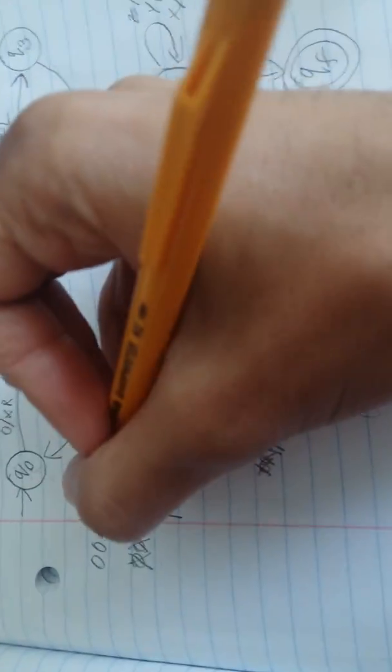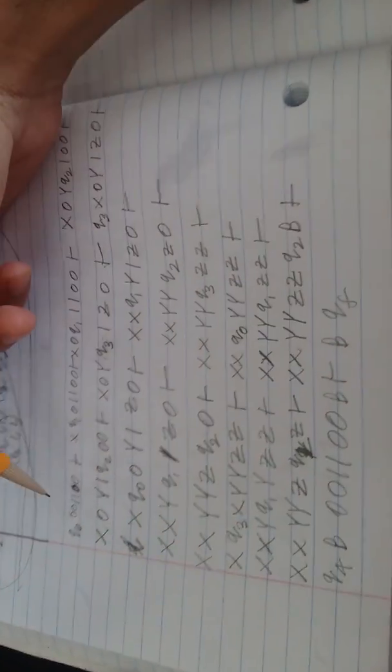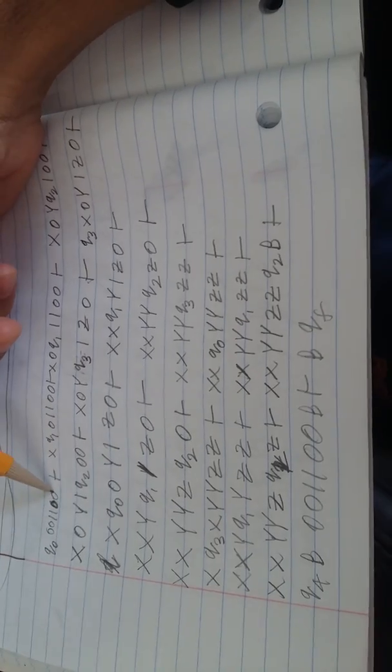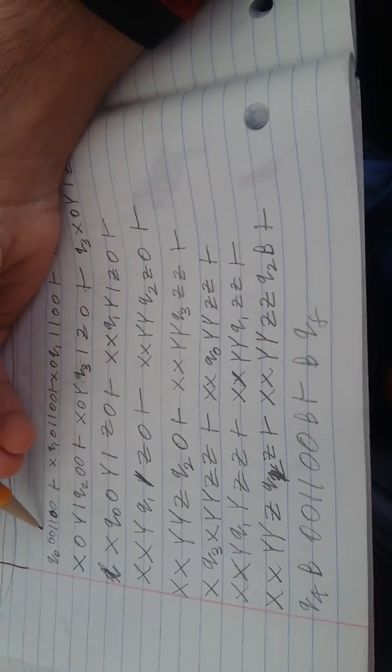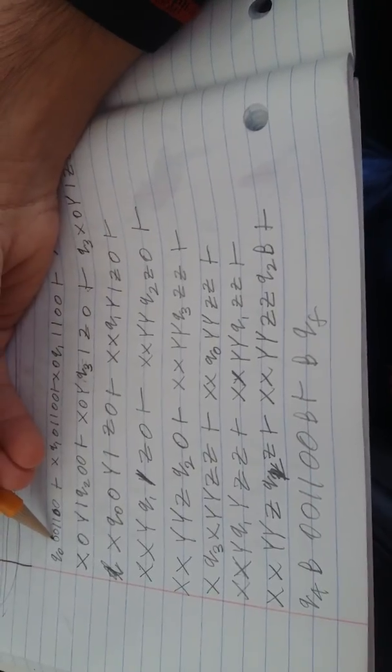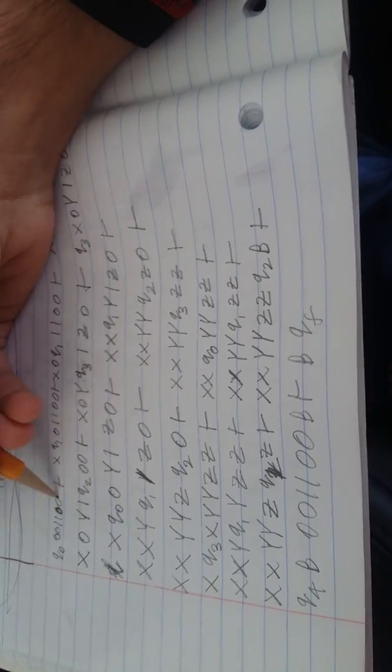Therefore 0 0 0 1 1 0 is not accepted in the language. And another thing which gets accepted in the language is 0 0 1 1 0 0. This is the instantaneous description for this language. 0 0 1 1 0 0.